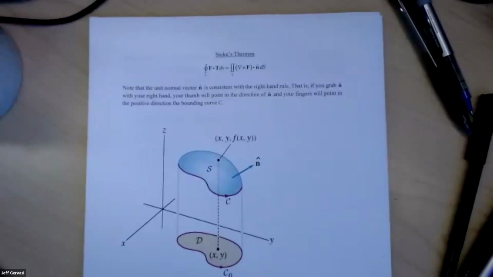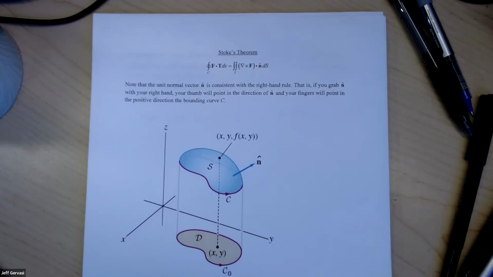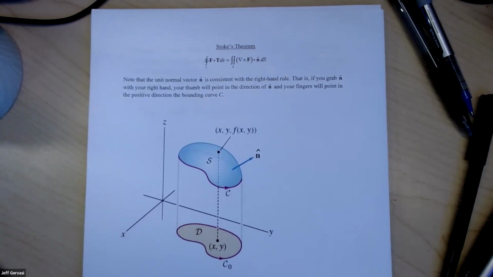In this video, I want to show you some examples of using Stokes' theorem to start to solve line integrals and surface integrals. Just as a reminder, I printed out Stokes' theorem for you. Okay, so hopefully you've seen this before. You had a little bit of experience with it.